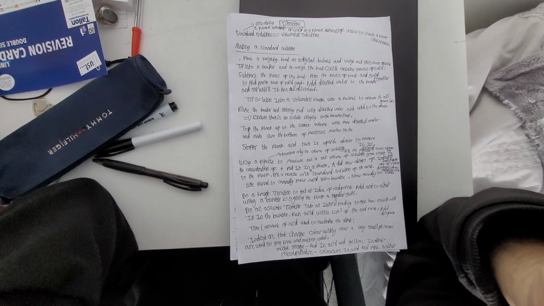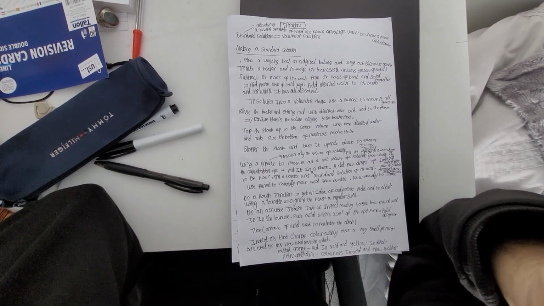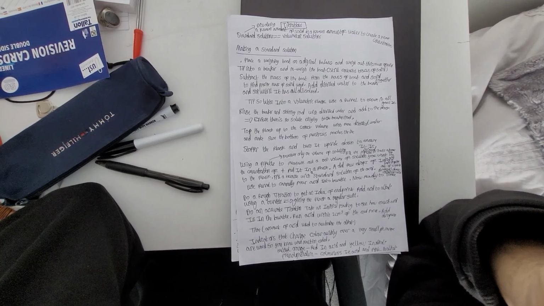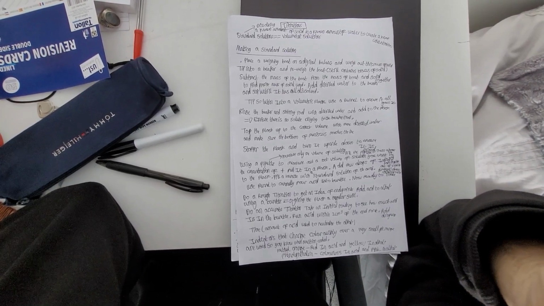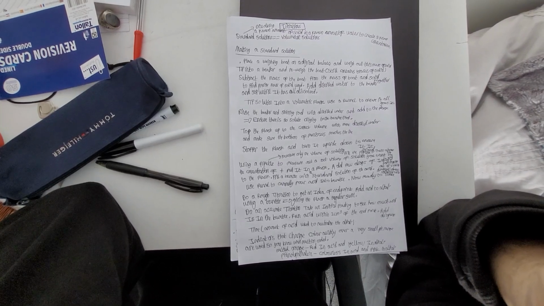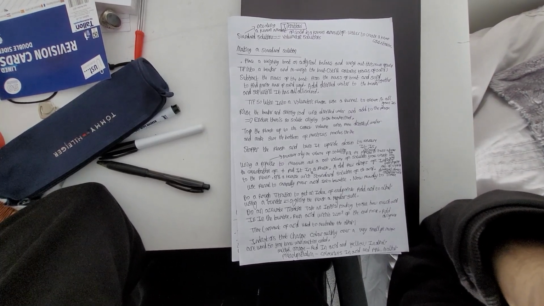Making a standard solution. Place a weighing boat on a digital balance and weigh out this mass of solid. Tip it into a beaker and reweigh the boat, as it still contains traces of solid. Subtract the mass of the boat from the mass of the boat and solid together to find the precise mass of solid used. Add distilled water to the beaker and stir until it has all dissolved.